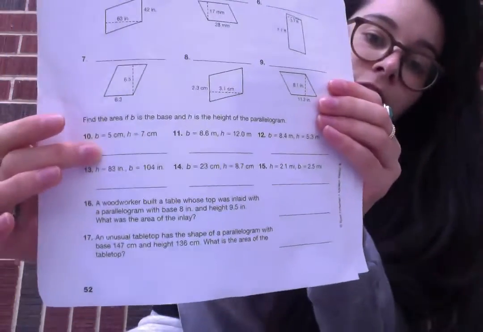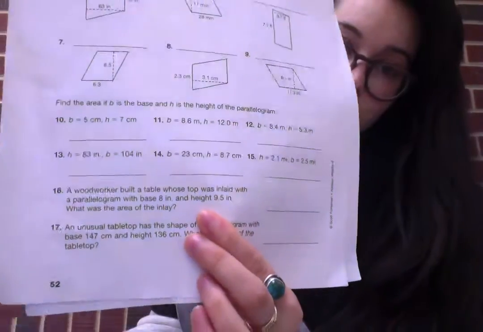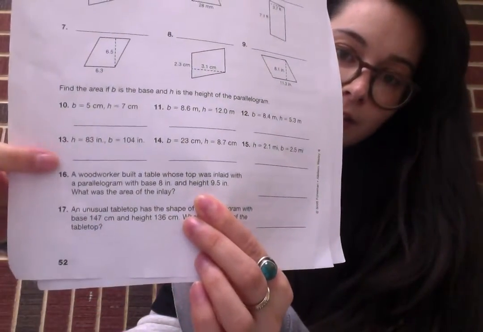You're going to find the base for some of them, the height for some of them, the area for some of them. And for 16 and 17, you have 2 more word problems, and I'll do a read aloud for you guys right now. So let's start with this one, number 16, okay? A woodworker built a table whose top was inlaid with a parallelogram with a base 8 inches and height 9.5 inches. What was the area of the inlay? So you're using your formula to find area for a parallelogram here.